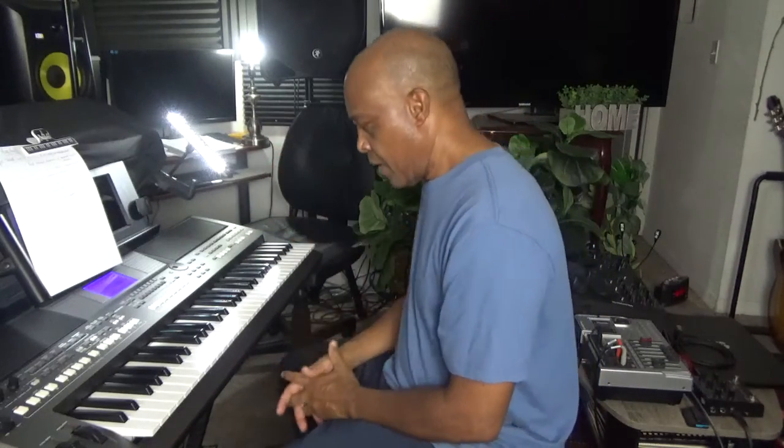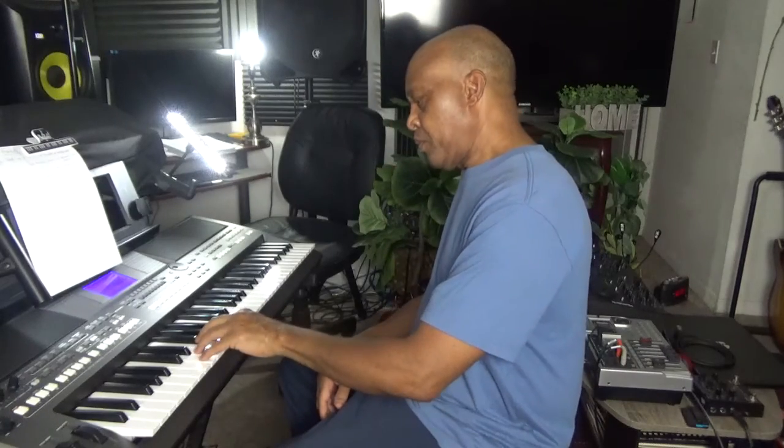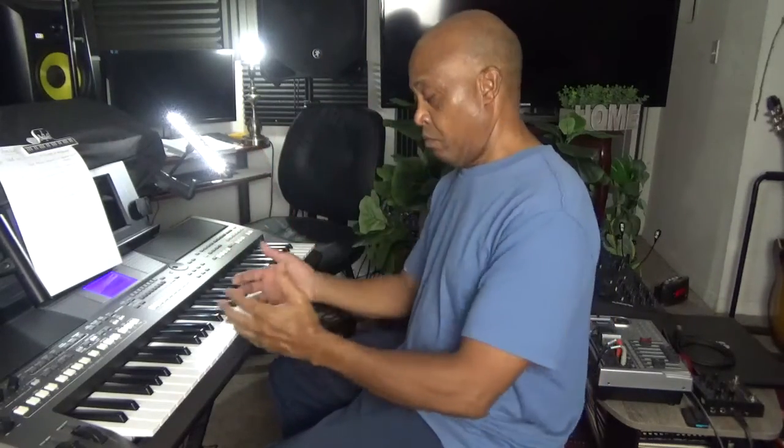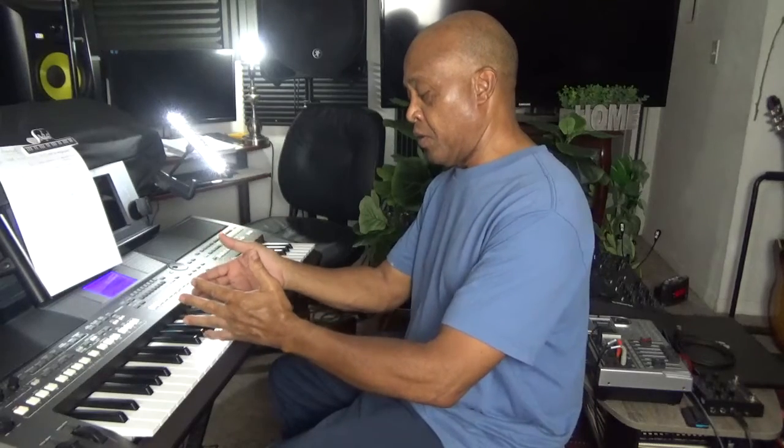Now things will be a little bit different when it comes to adding tensions. When you play a major 6 chord, like in this case C major 6, what tensions are available to you?